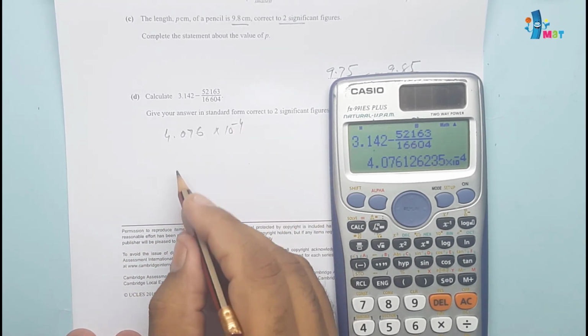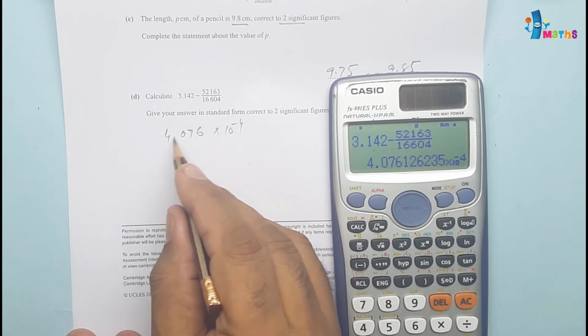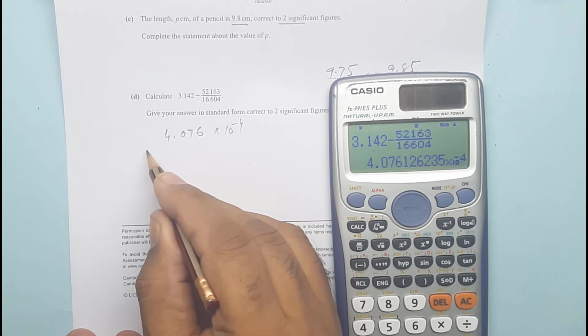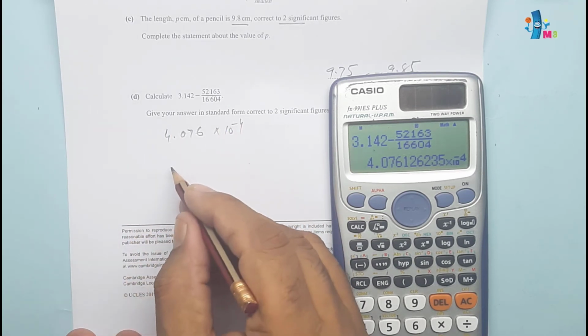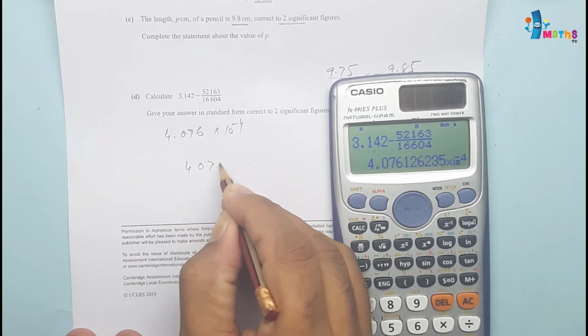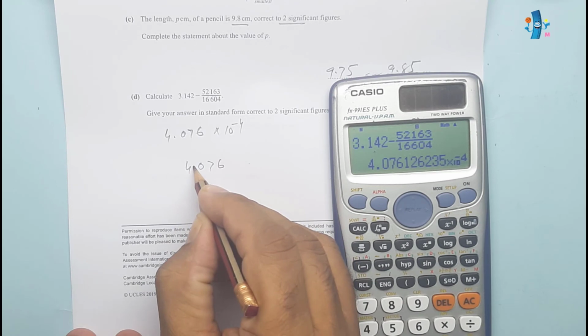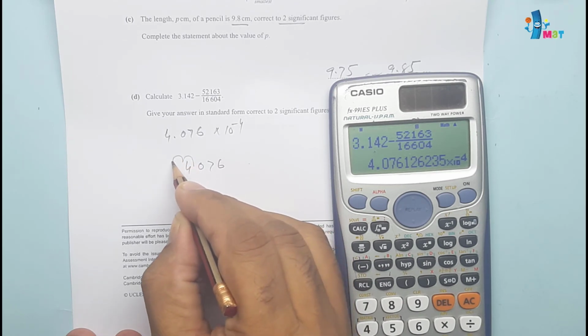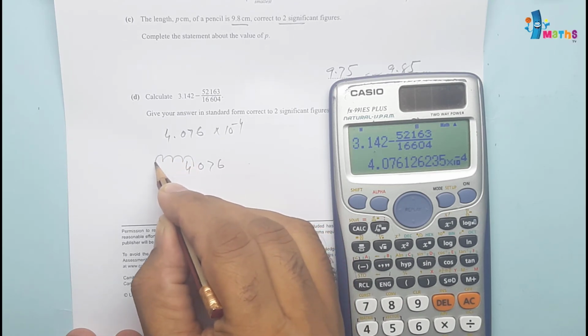We can shift the decimal 4 jumps to the left because the power is negative: 1 jump, 2 jumps, 3 jumps, and 4 jumps.